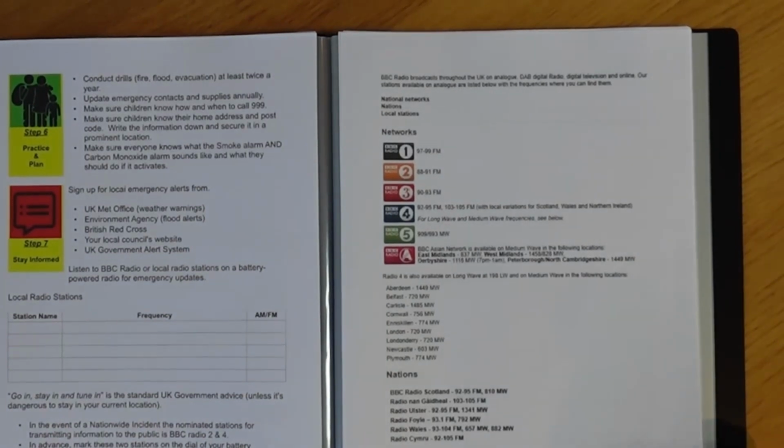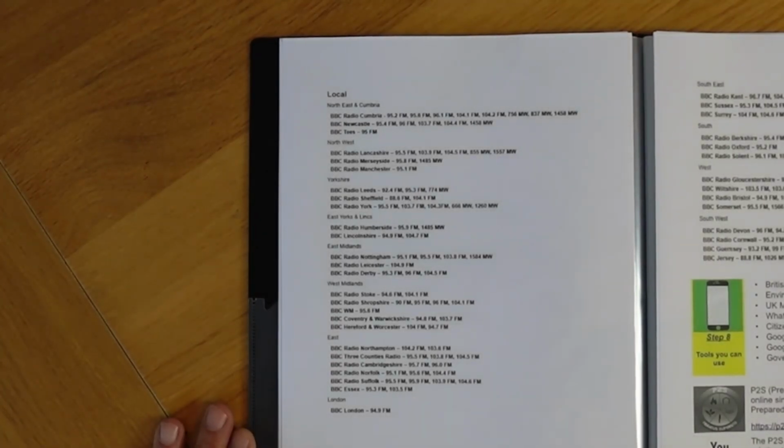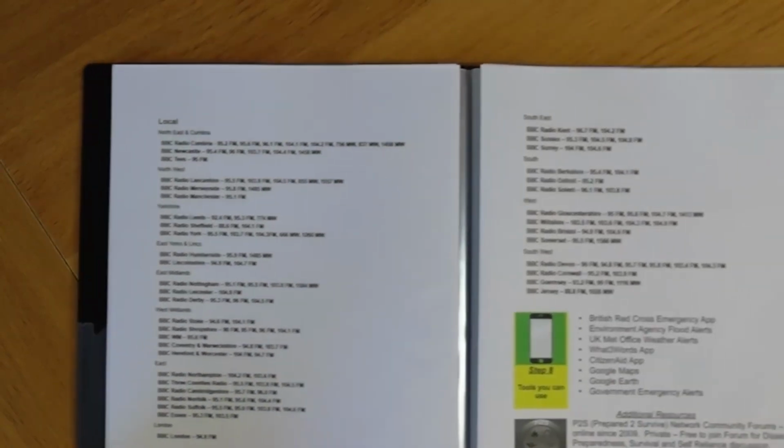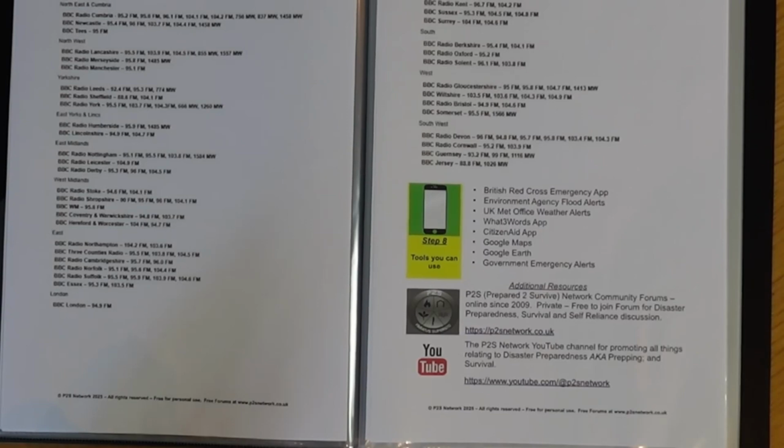It then lists the various BBC radio stations and their transmitting frequencies depending on what part of the country you're in. Then local BBC radio stations, again depending on what part of the country you're in and the frequencies you need. Then step 8 is basically tools that you can use, and when I say tools, I'm talking primarily about mobile phone apps or computer apps. It lists those that are recommended.